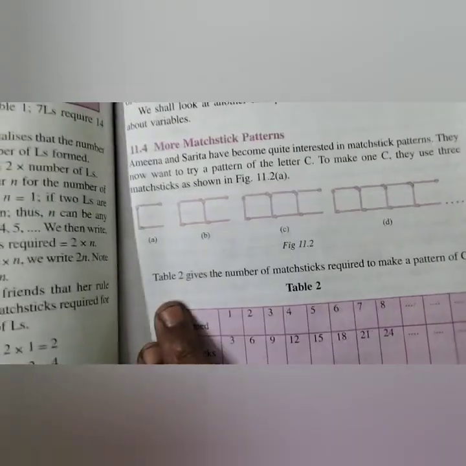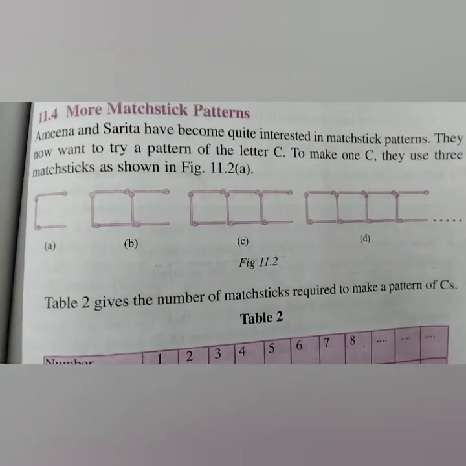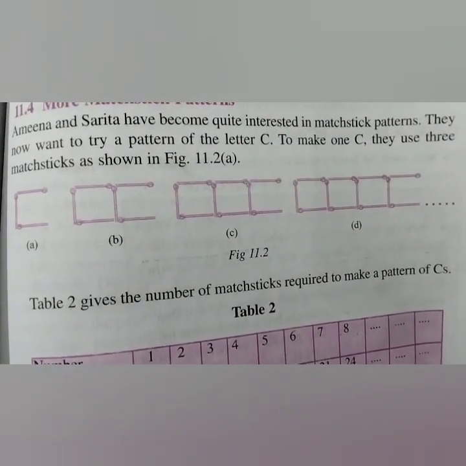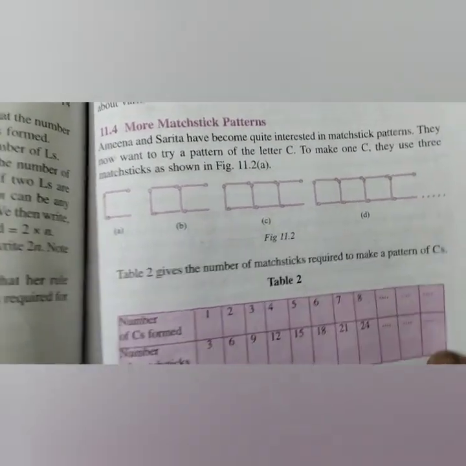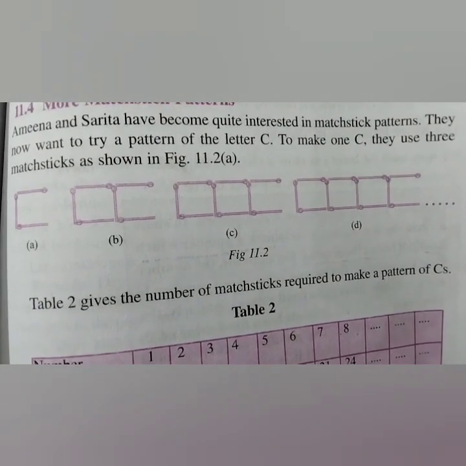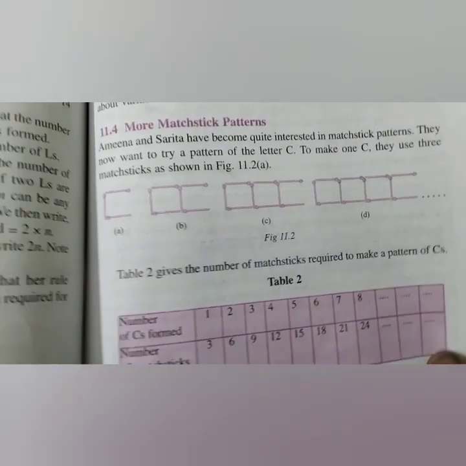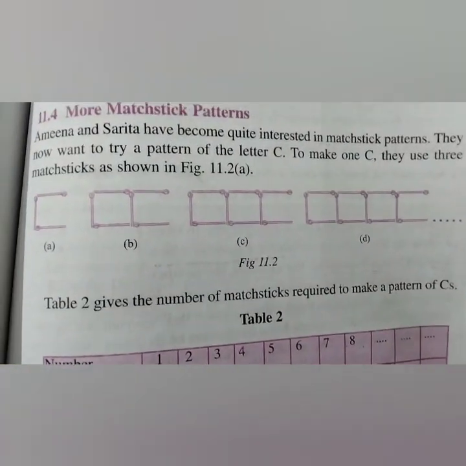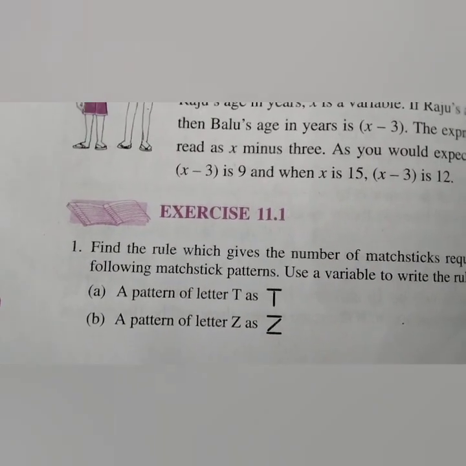Similarly, for n number of C's, we need 3 into n number of sticks. So, the rule for making C will be 3 into n.